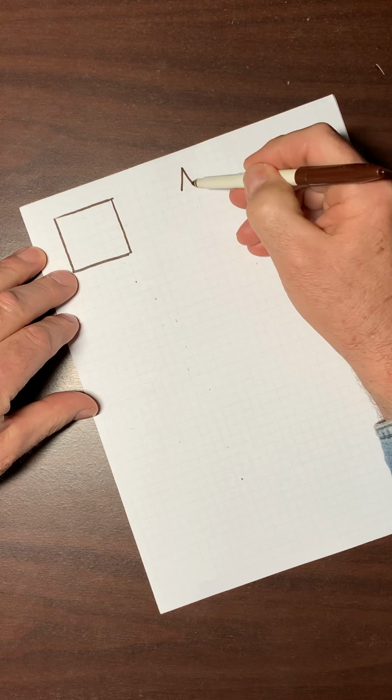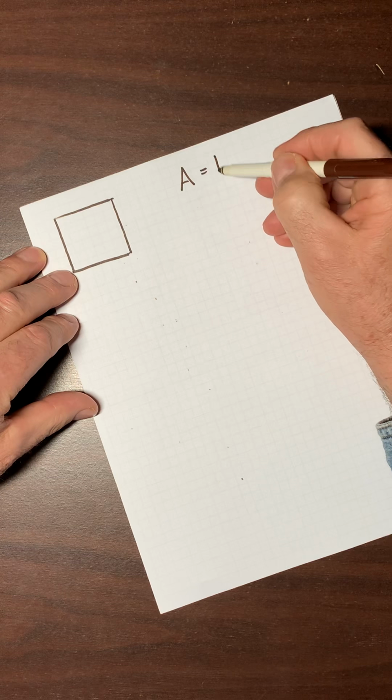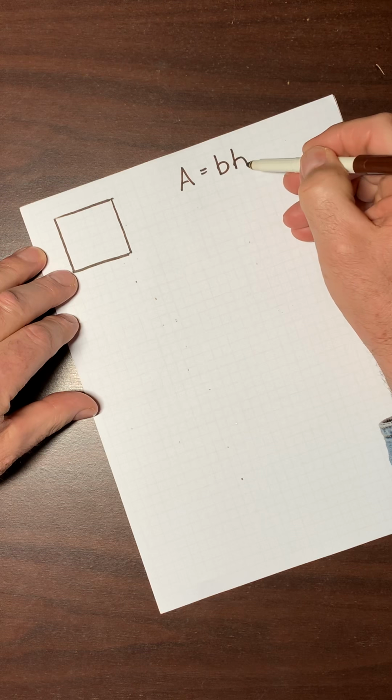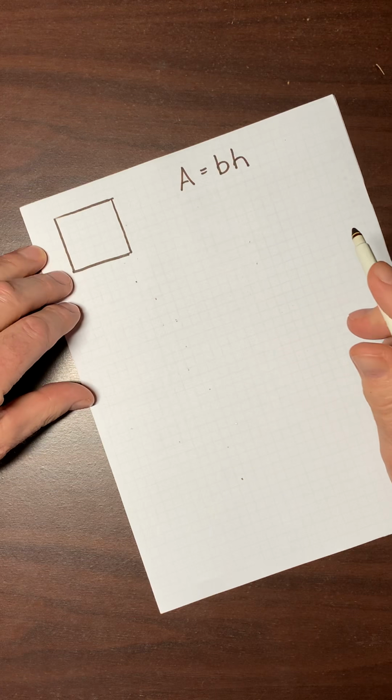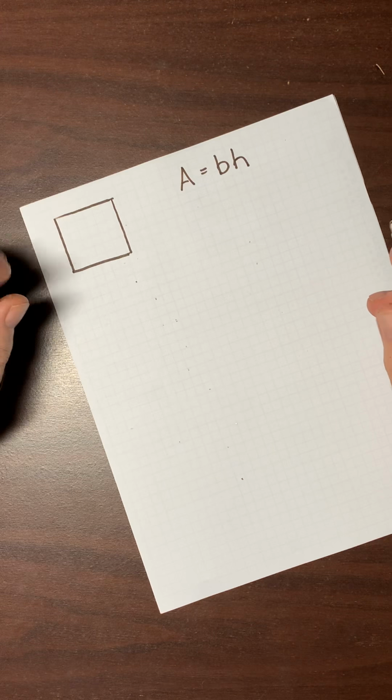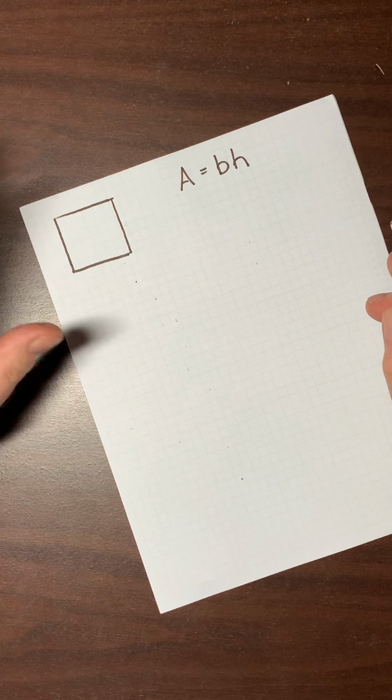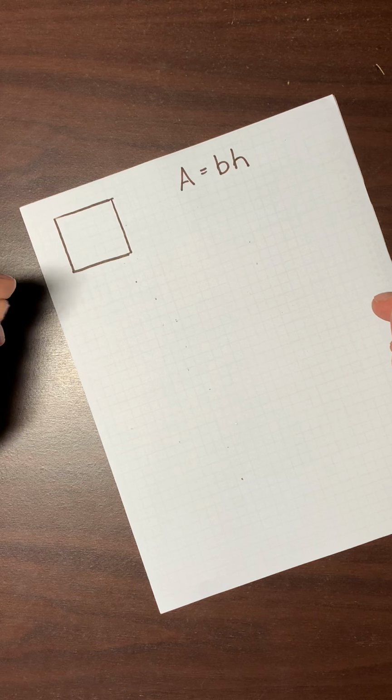Here's our formula. Area equals base times height. But don't forget, a square is unique. A square is unique because all 4 sides have the same length.